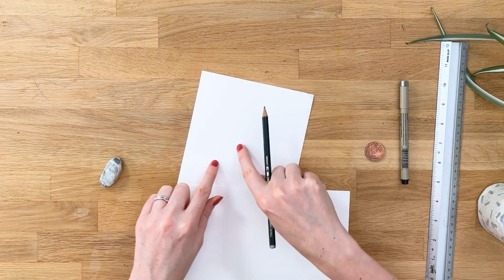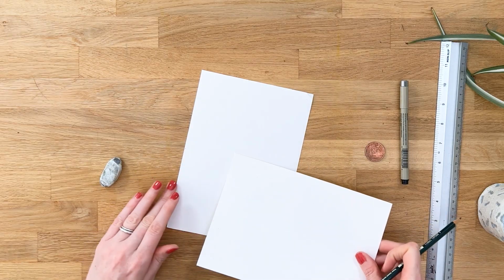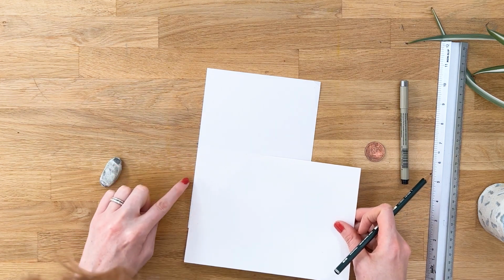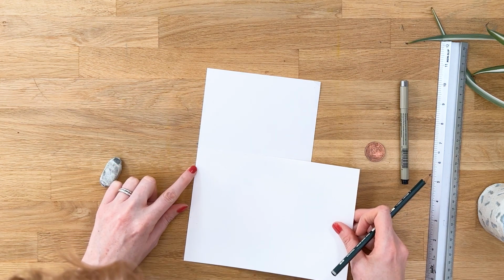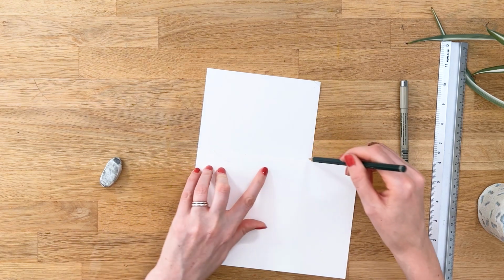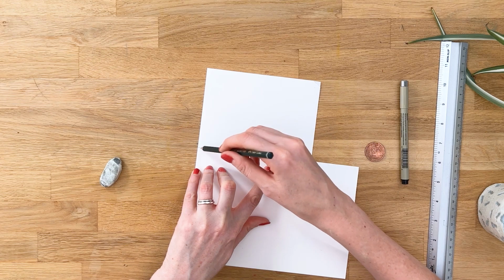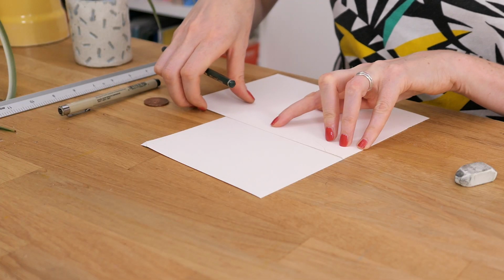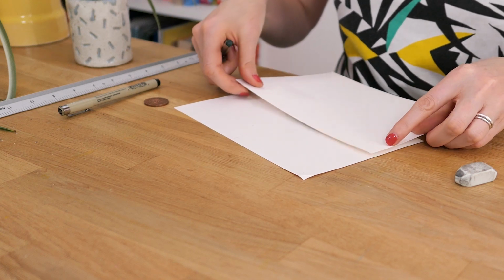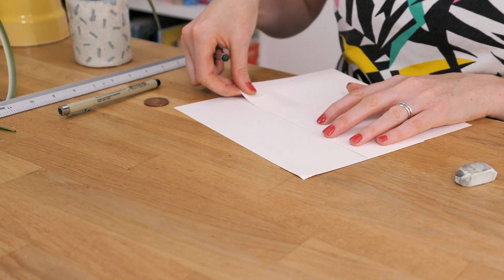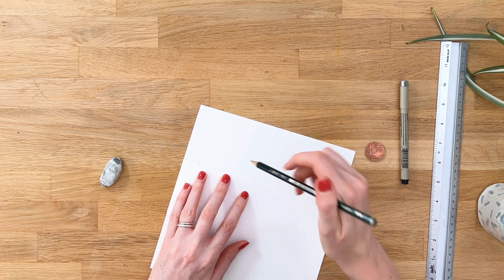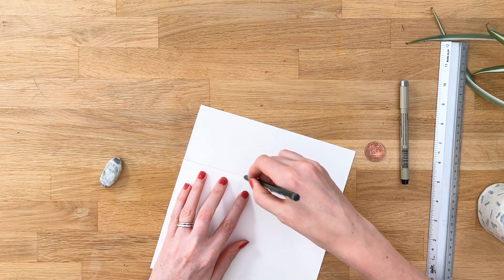So I've got my halfway points here, and if I align the edge of this piece of paper with the edge of this piece of paper, then I know that this line here, if I use it like a kind of set square, is going to be a 90-degree angle to the edge of the paper. So we don't always have set squares kind of lying around, but just an ordinary piece of paper will do the exact same job for you.